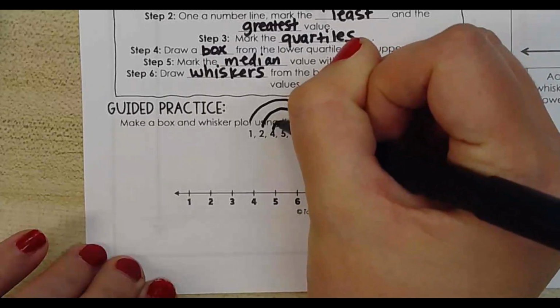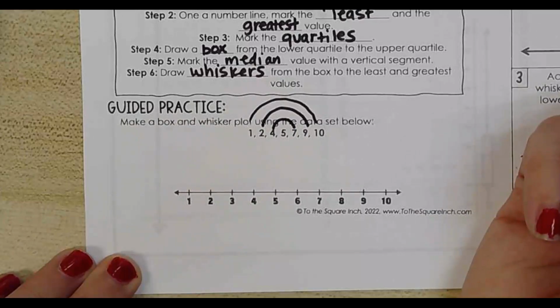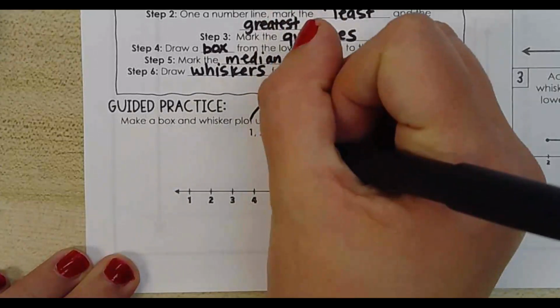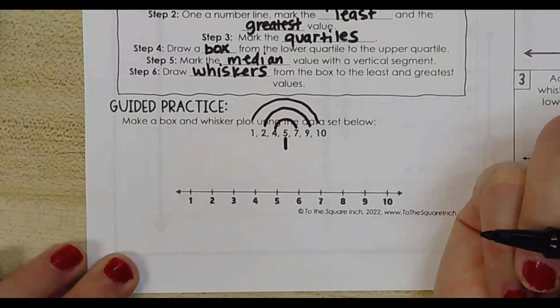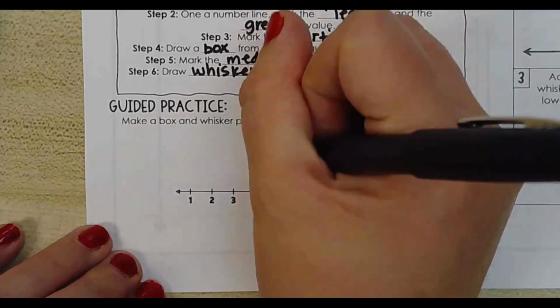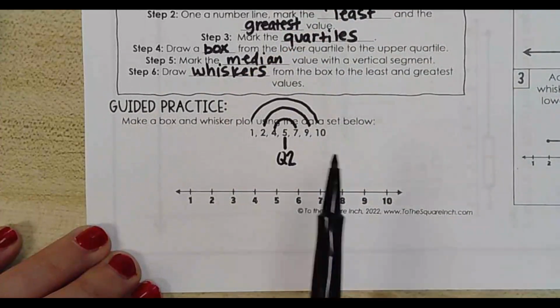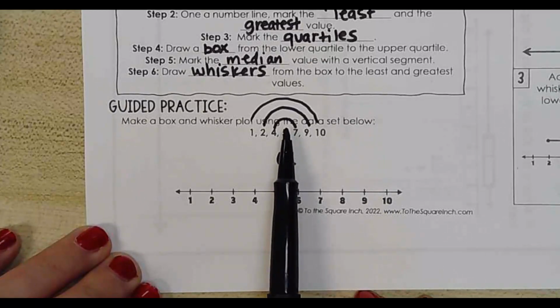So you first find your what? Q2. And we can do it by working from the outside in or doing the rainbow, correct? And remember, I told you to identify these by drawing a vertical line. So Q2 is going to be what number? 5. We have an exact middle, so you can cover up that exact middle with your pencil point or your eraser.